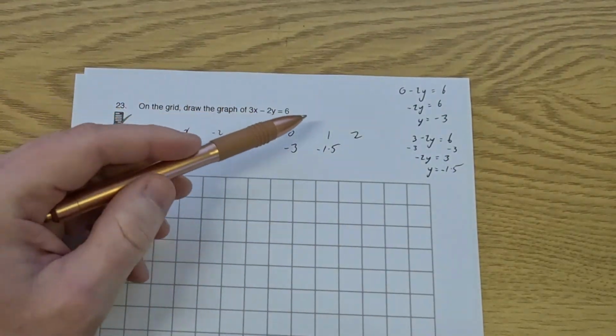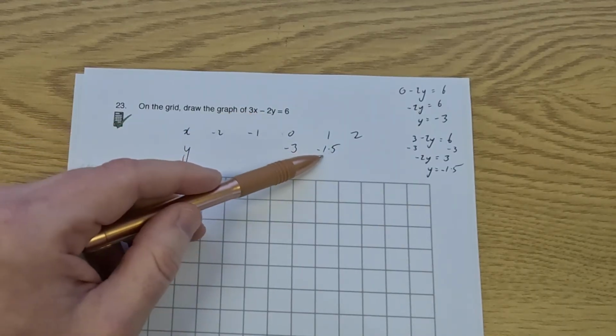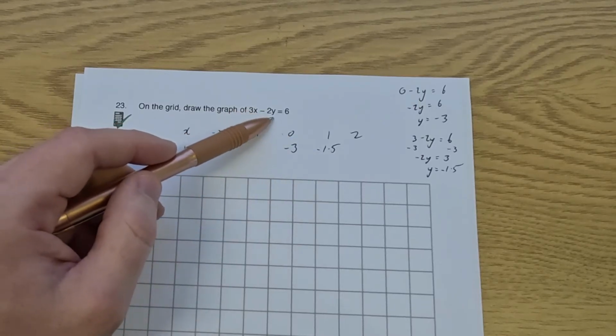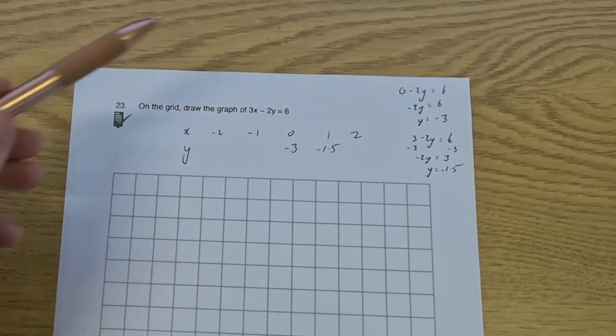Let's just check that. If I do 3 times 1, that's 3, minus 2 times minus 1.5. So double minus 1.5 would be minus 3. So we've got 3 minus minus 3, and 3 minus minus 3 is equal to 6. So that's fantastic, we've got 2 points. Let's work out some more.